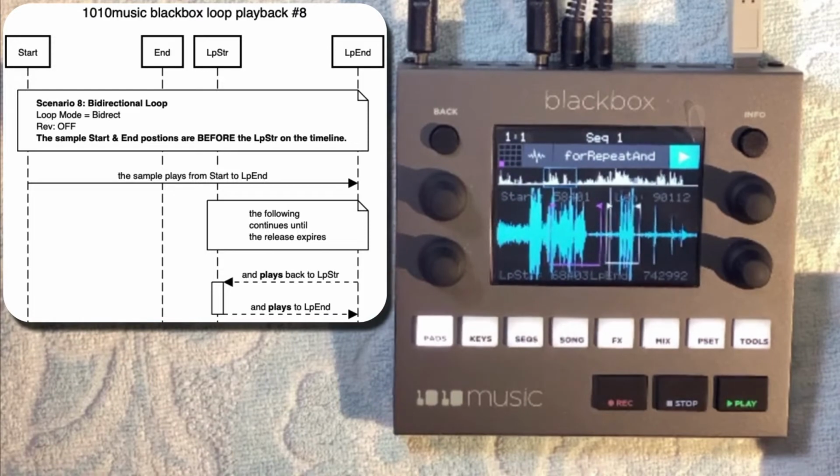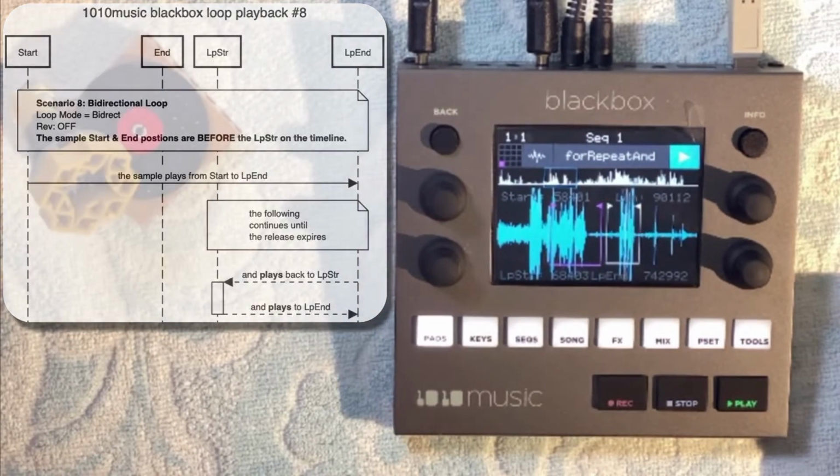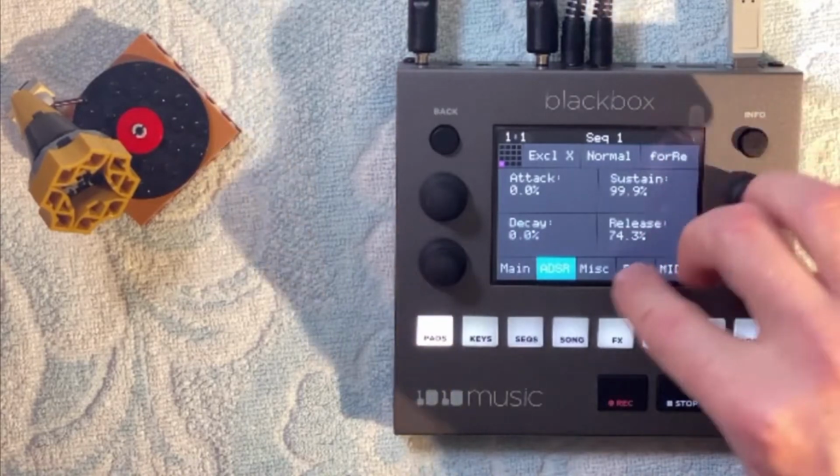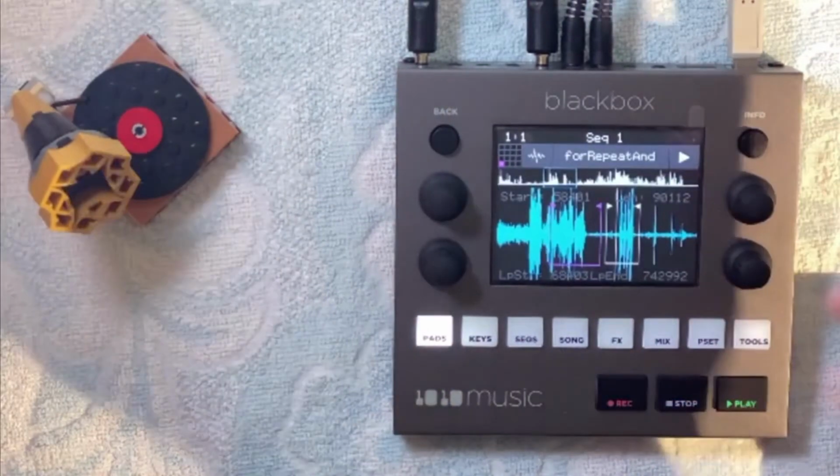So it started at the beginning, plays all the way to the end of the loop point, and then plays bidirectionally inside the loop boundaries. Scenario 9 is similar, except I'm just going to turn reverse on.